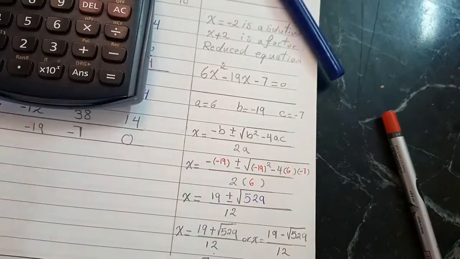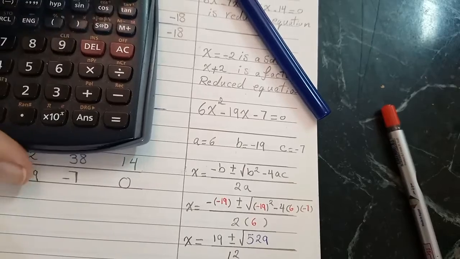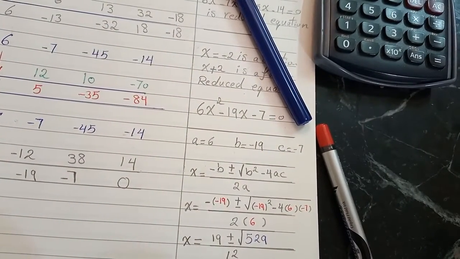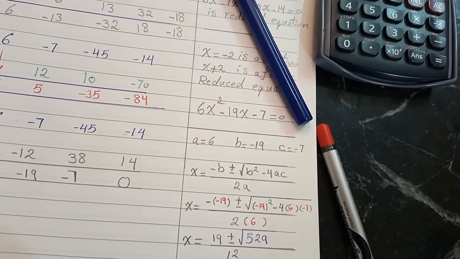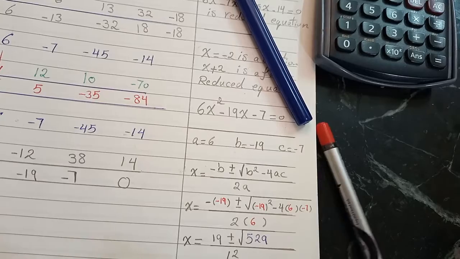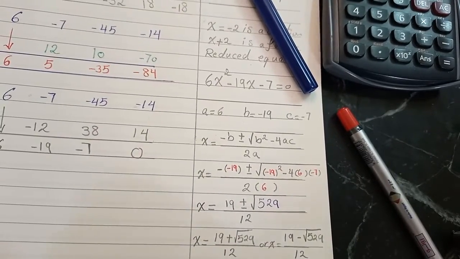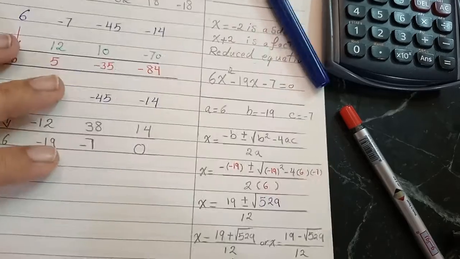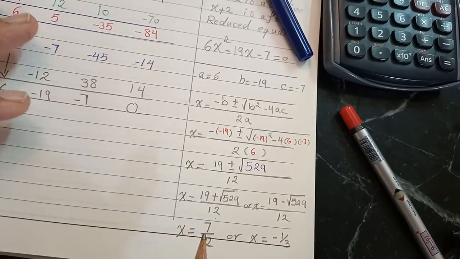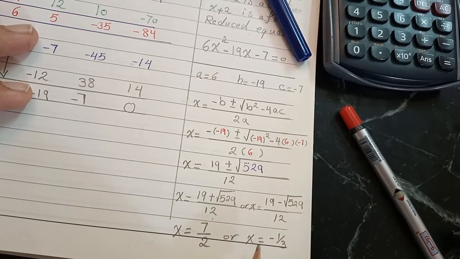So the solutions are now found out. 7 over 2, this is easier than trying the fractions here. Trying 7 over 2 and then negative third will work out. If you want to try that way, I told you it's okay, but it is a long way. So we found so far x equals 7 over 2 and x equals negative third.